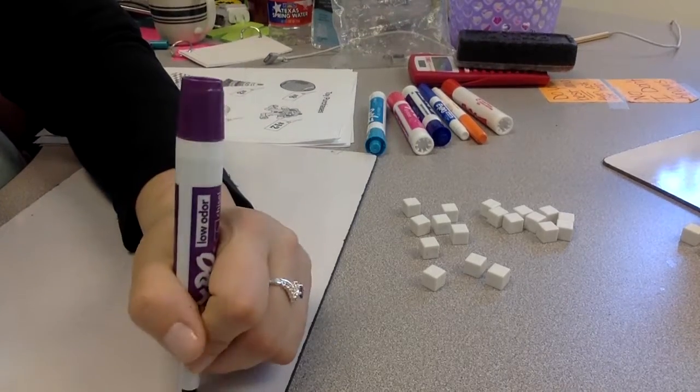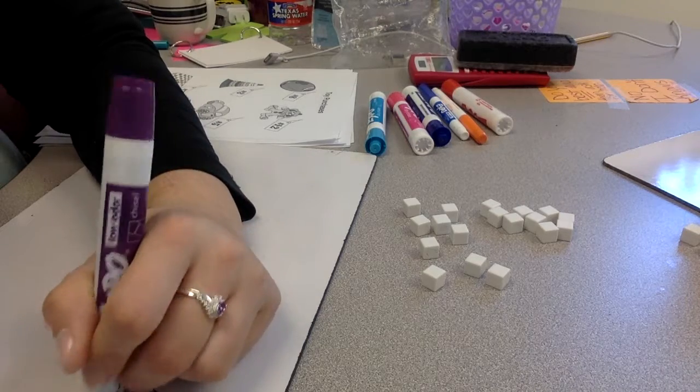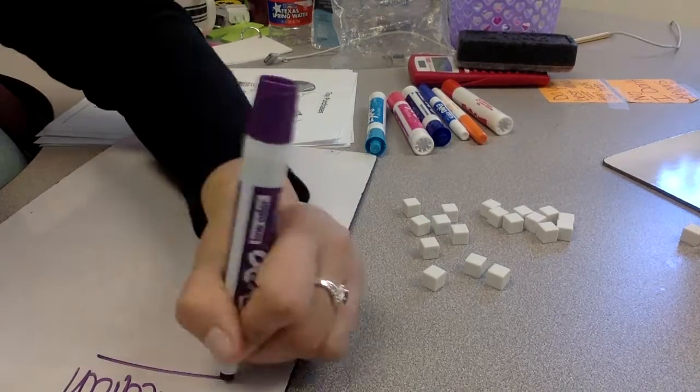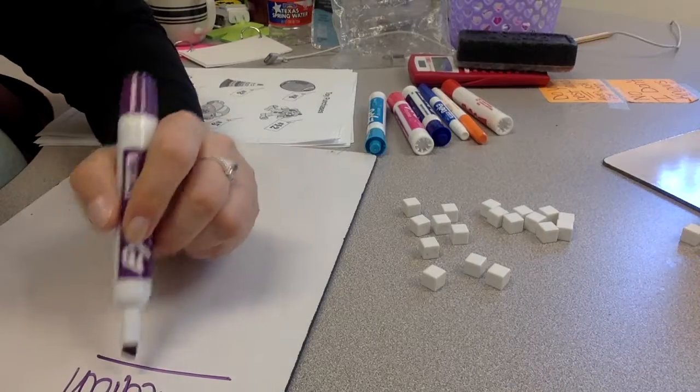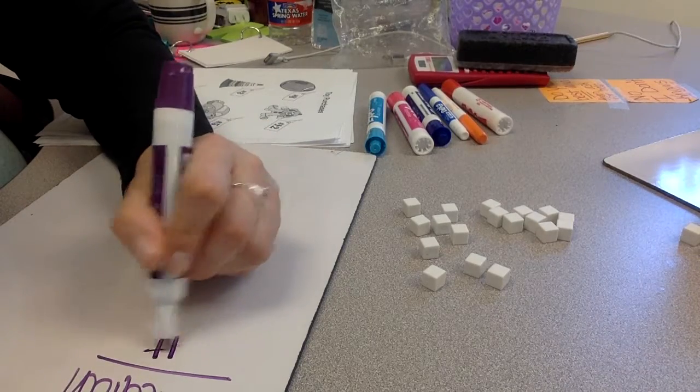Our last one is median. So this one is the number in the middle.